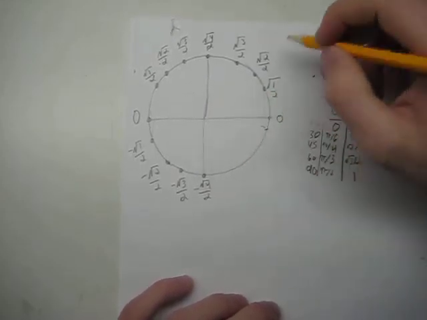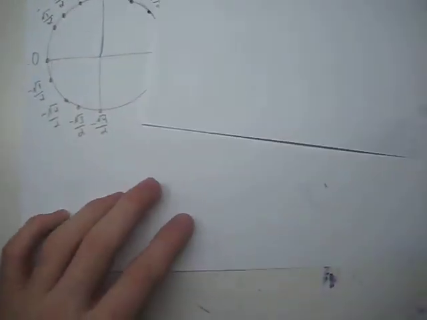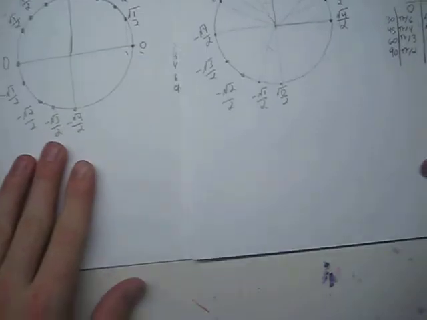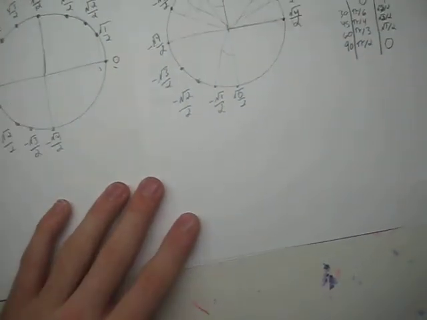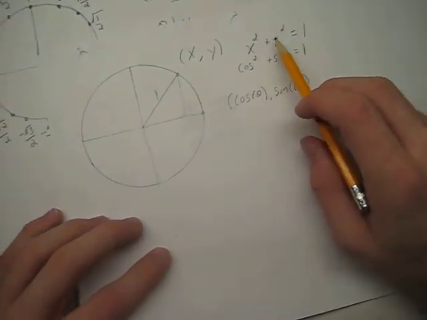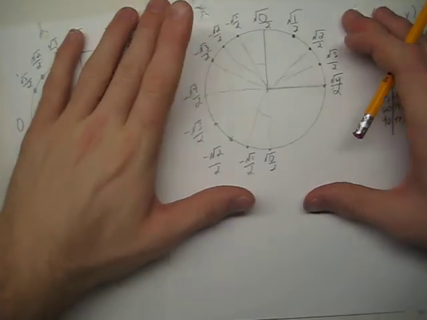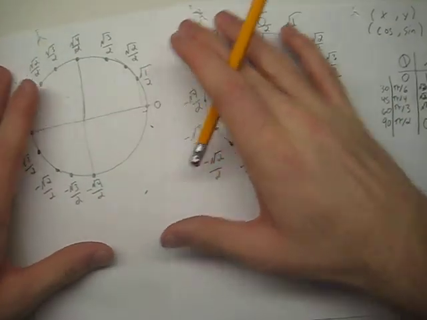Now I didn't finish this up on the last one, so I won't finish it up in this one. But if you can memorize one of these, then you're going to be able to do both of them. And the reasoning for that is this equation: x squared plus y squared is equal to 1. So if you can memorize one of them, you should be able to memorize the other one.